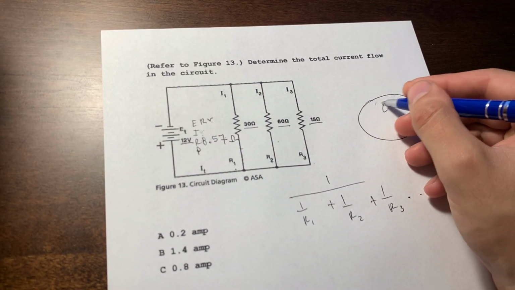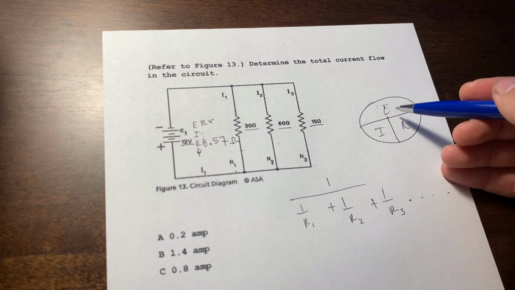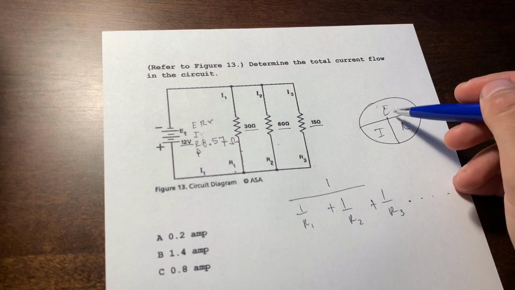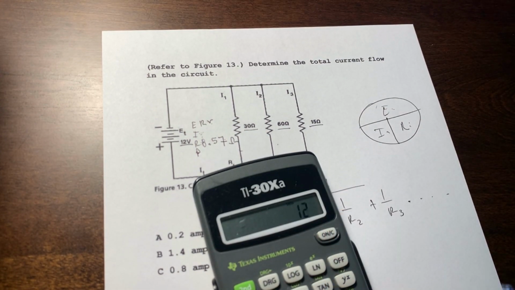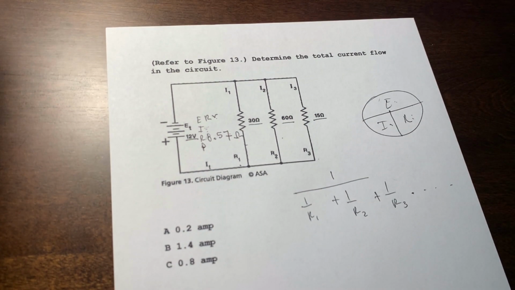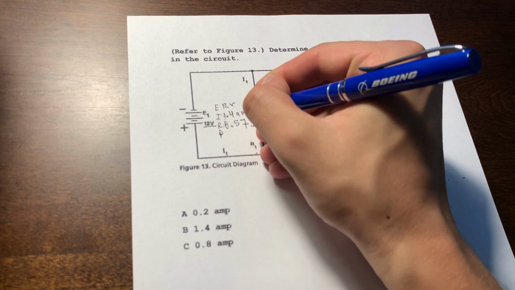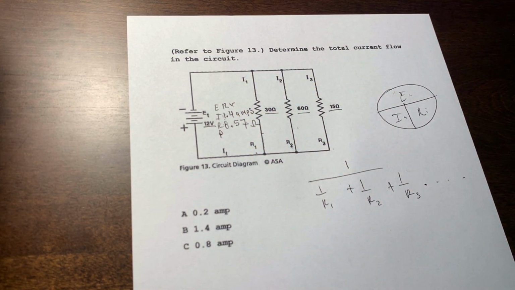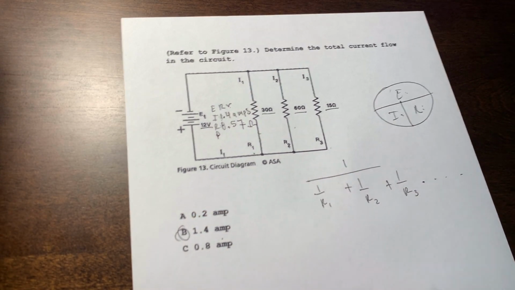So now that we have total voltage and total resistance, we could solve for I. E I R: we have voltage, we have resistance. E divided by R will give you I. So 12 divided by 8.57 gives you 1.4 amps. B is our answer.